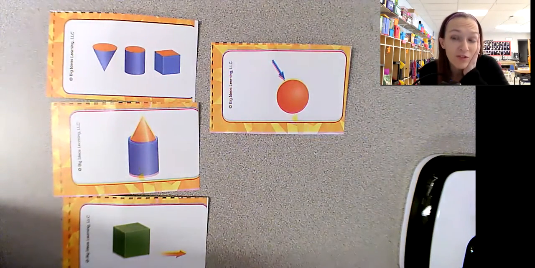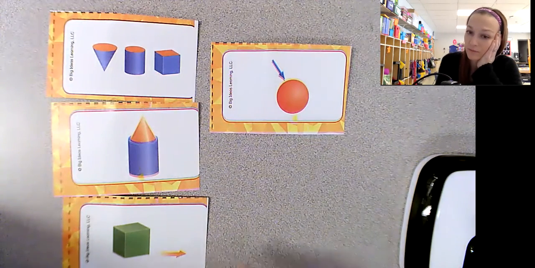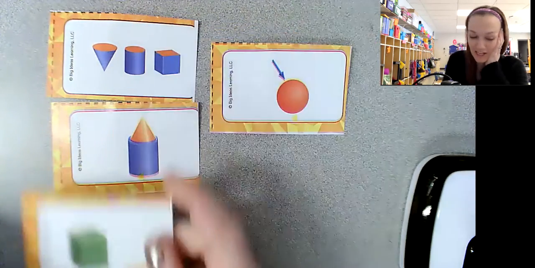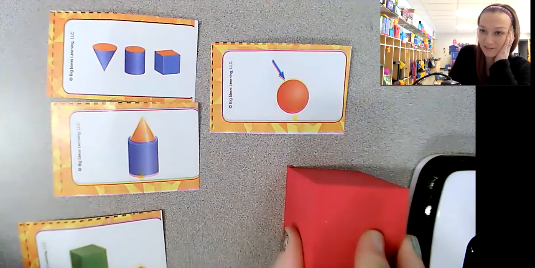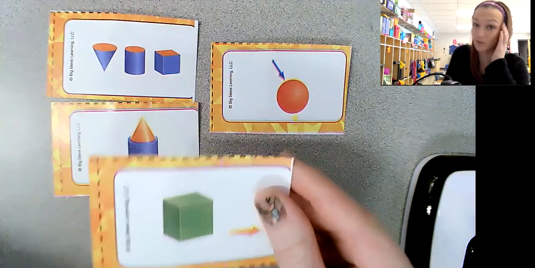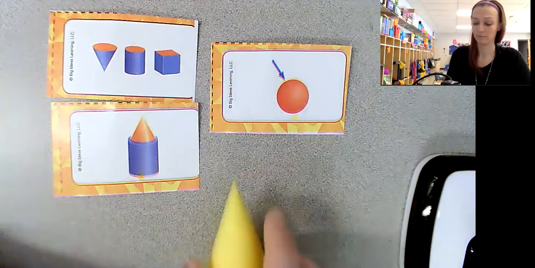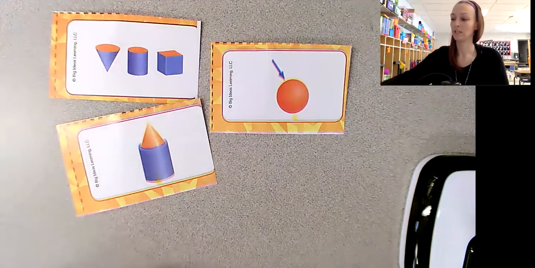One of these pictures shows you a picture of a shape that can slide. Slide. Did you find this one? Yes. A cube can slide. Right? Some shapes can slide or roll. A cone can slide or it can roll. Okay.